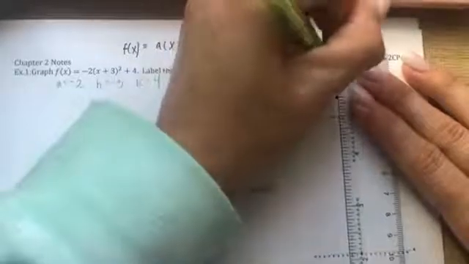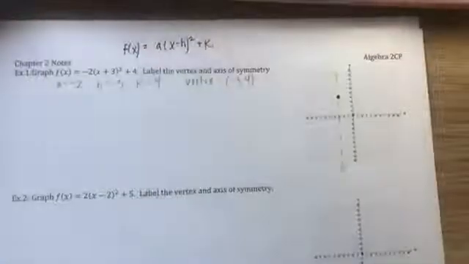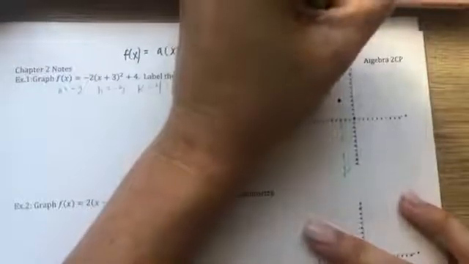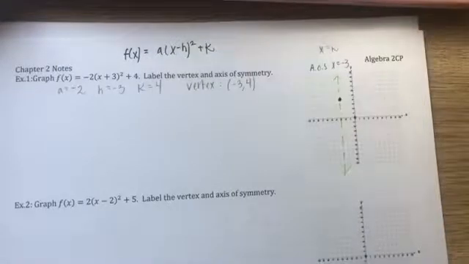On the last page, we talked about the axis of symmetry being the line x equals h. That's just because it goes through the vertex. Any vertical line is x equals something, and this just happens to be whatever the h value is since it goes through the vertex. So our axis of symmetry is x equals -3, so that's our h value.